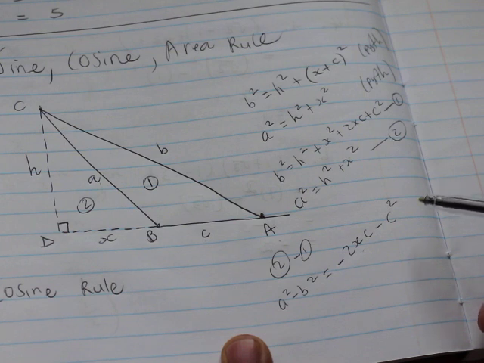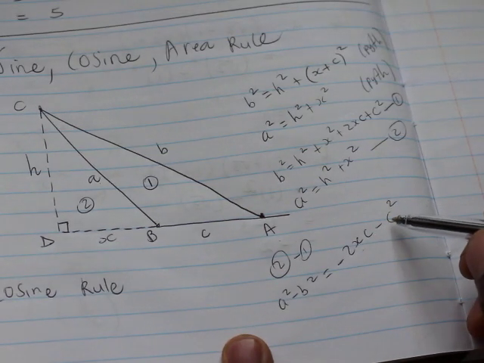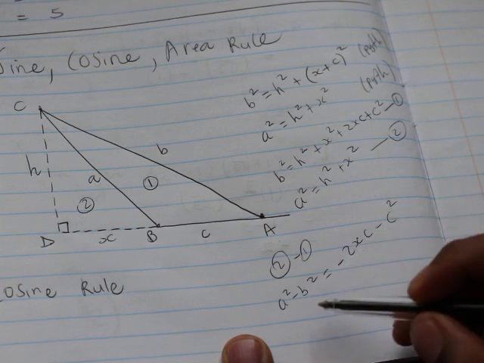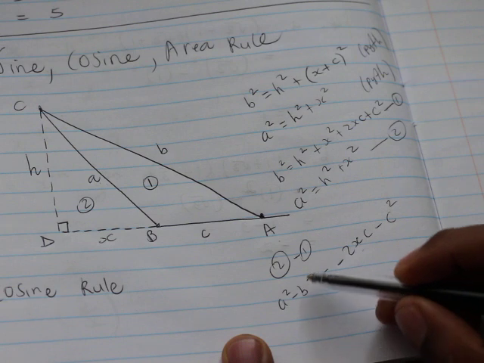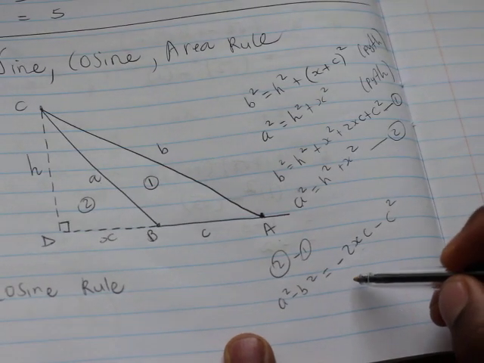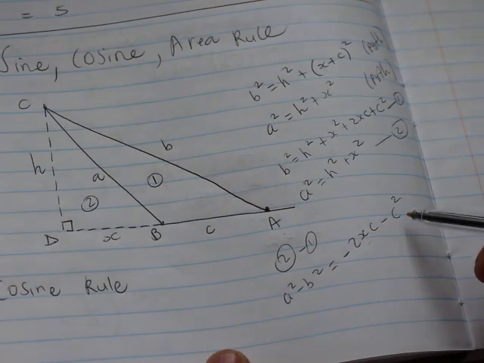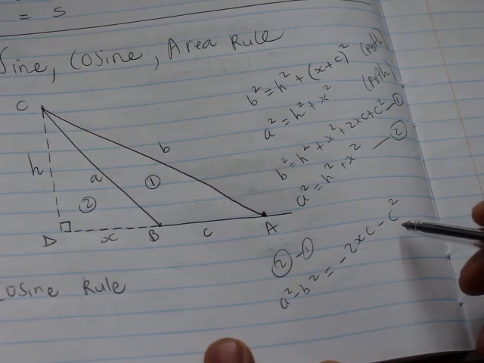So what I'm going to do is I'm going to take the c squared to the other side. All right, c squared to the other side, and then b squared must go to the other side. All right, so really the main aim here is to ensure that these squares don't have any negatives. Okay, these squares mustn't have negatives attached to them.